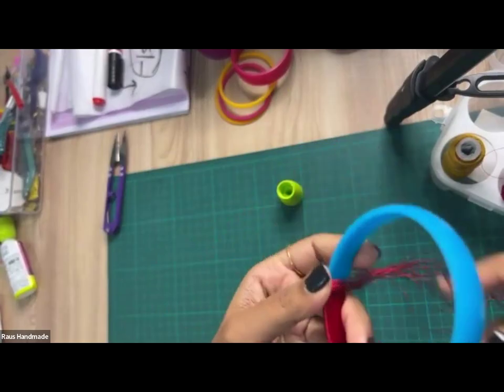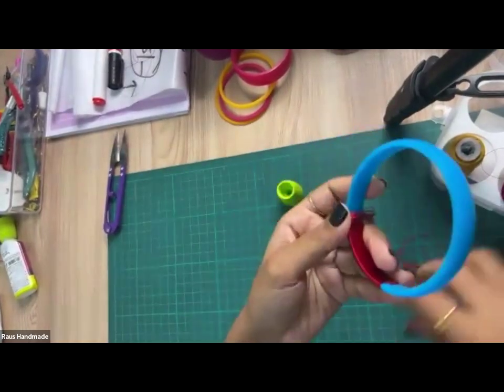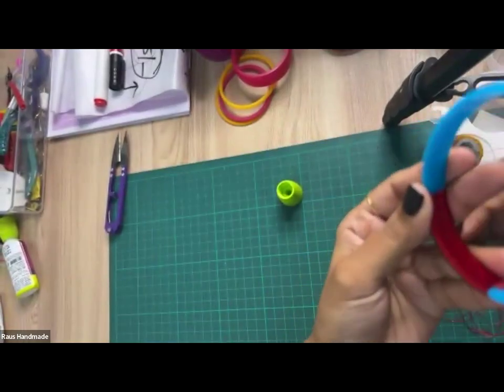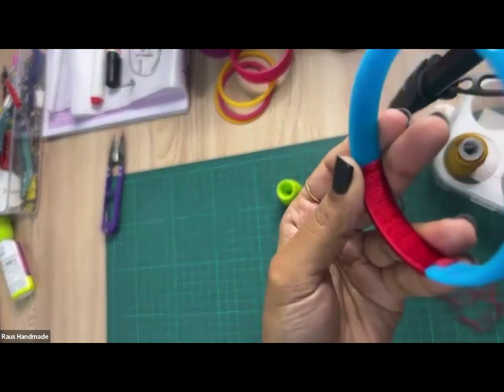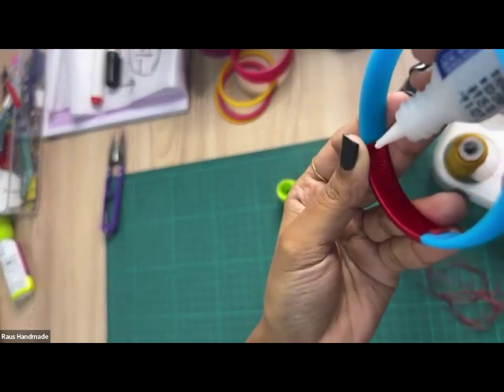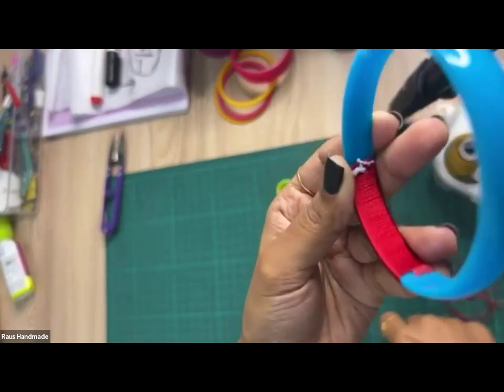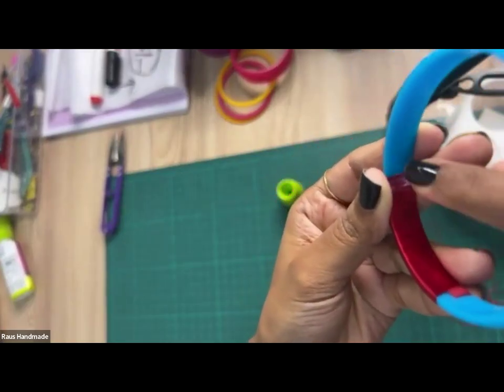Instead, what you can do is hold it like this, apply glue at the back and seal this part like this.